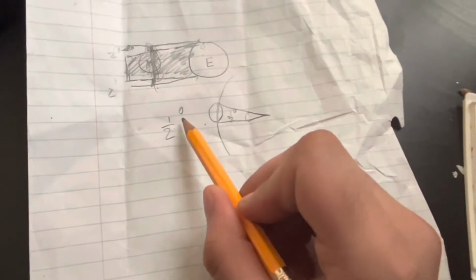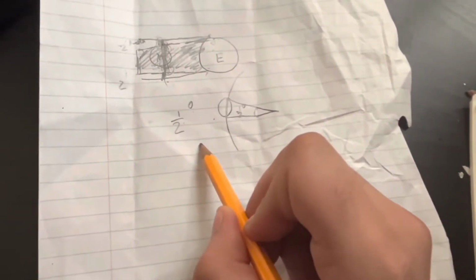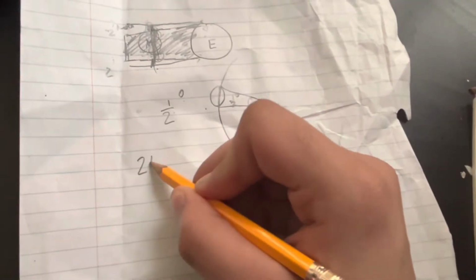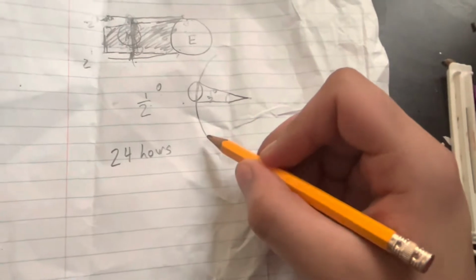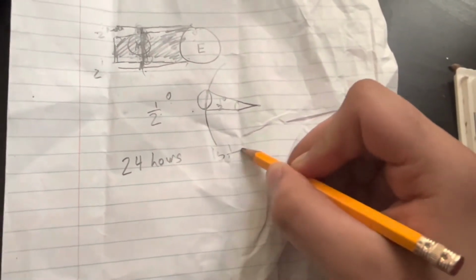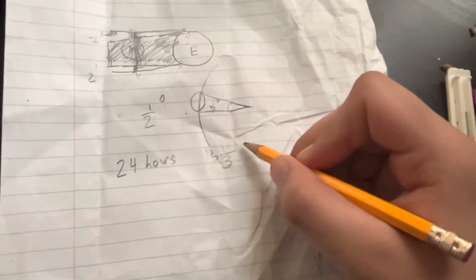So how long does it take for the moon to travel its own length? Well, let's see. It takes about 24 hours for the moon to go 13 1/3 degrees.